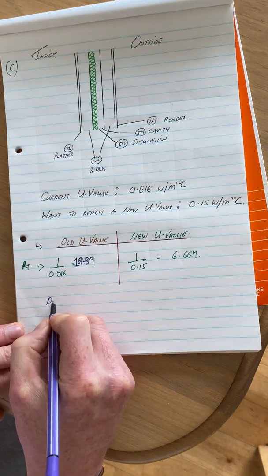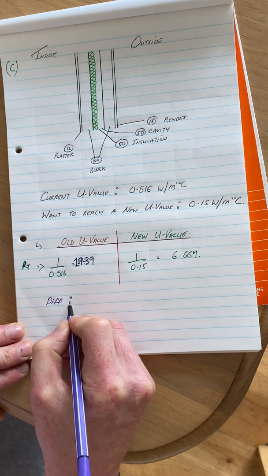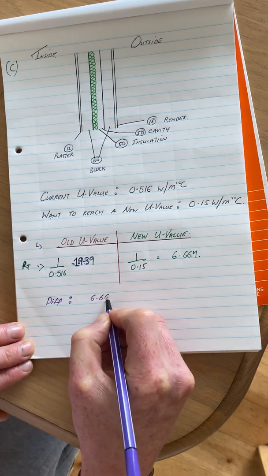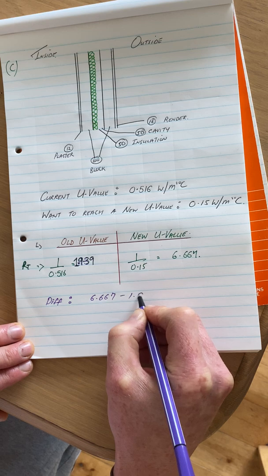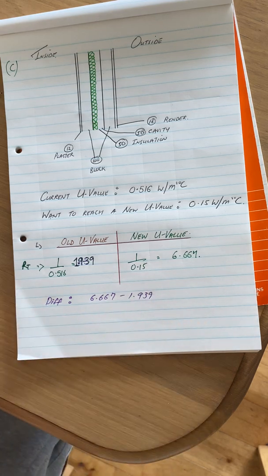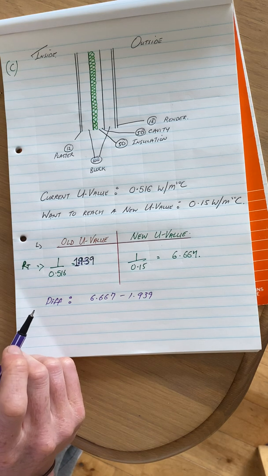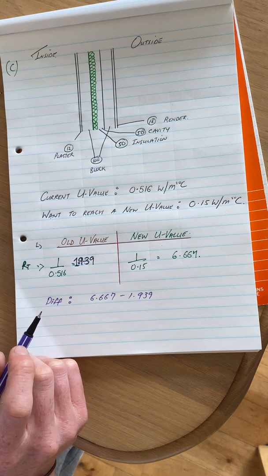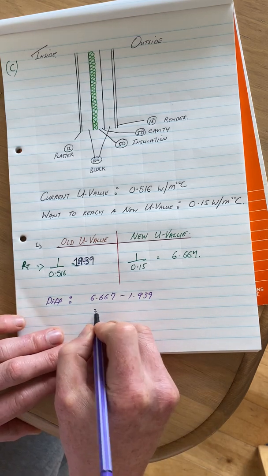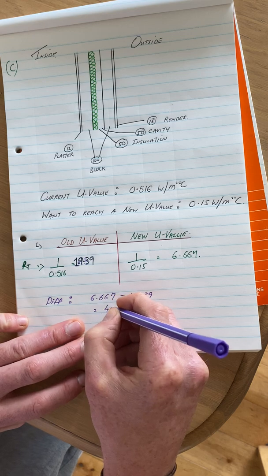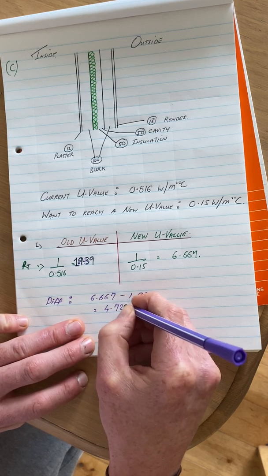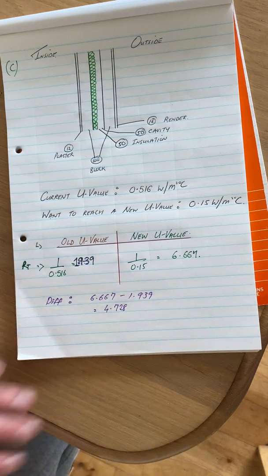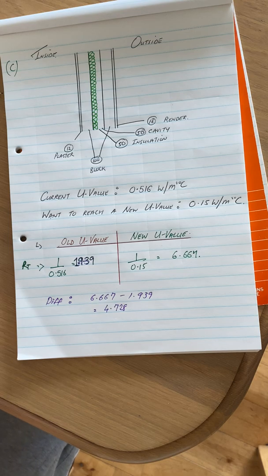So what is the difference? So 6.667 minus 1.939. Get my calculator up then, so 6.667 minus 1.939, and the difference is 4.728. Okay, so that is our difference, right?